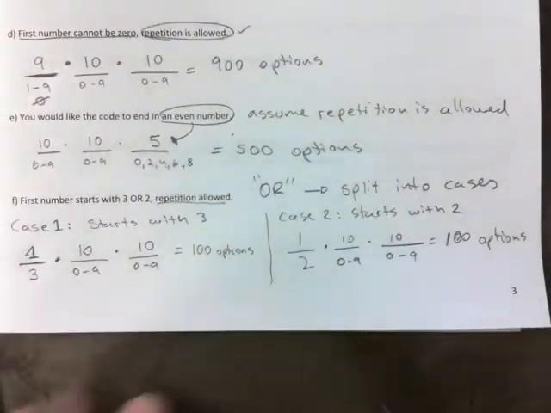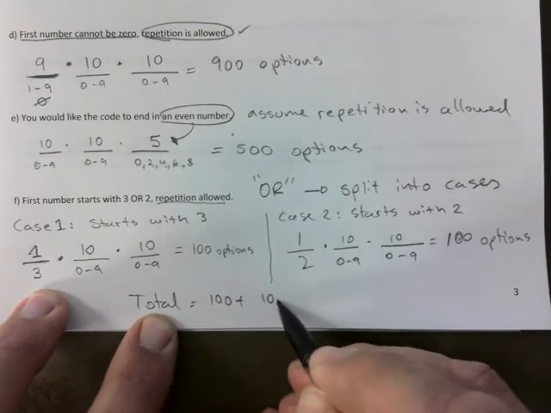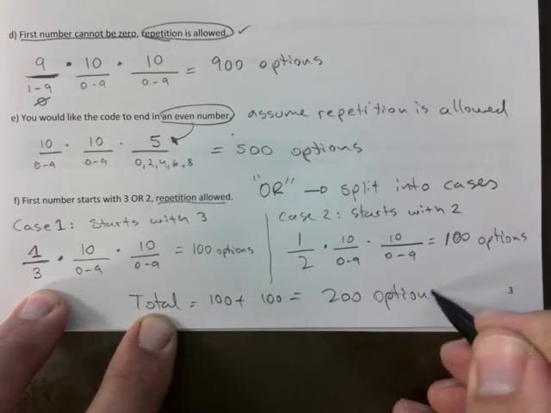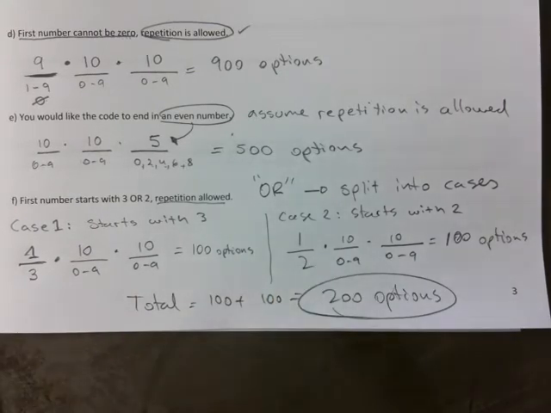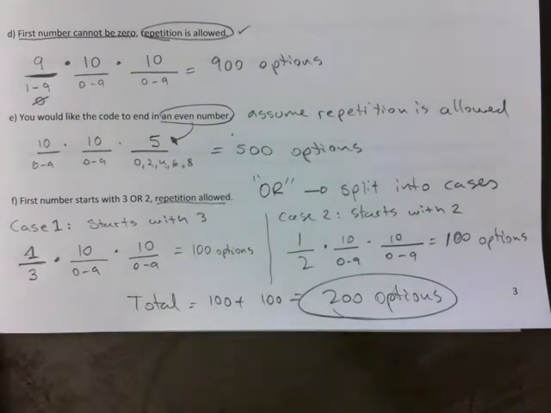So how many in total? 100 plus 100, that's 200 options. That would be your total there. And some of you are saying, Mr. Durson, couldn't I just have done 2 times 10 times 10? Yes, you could have done that. In this case, it would have worked. But I also want you to see that you can split it.